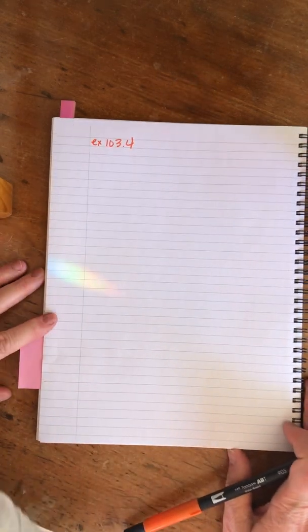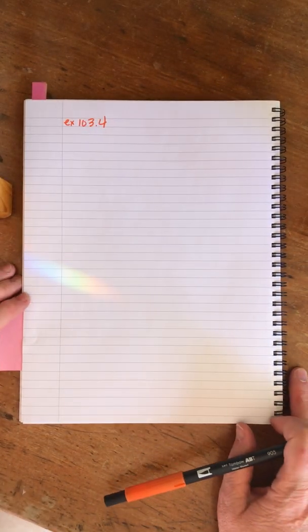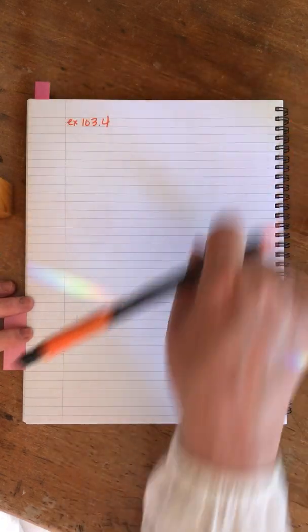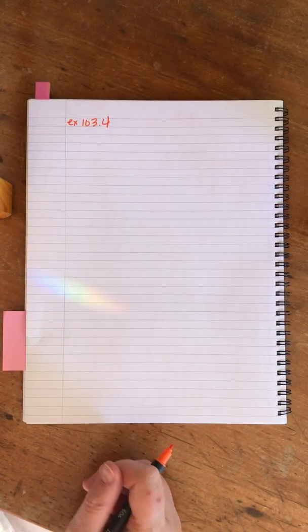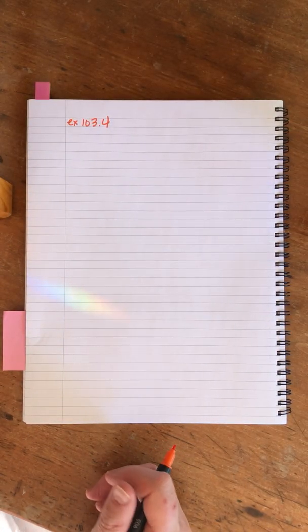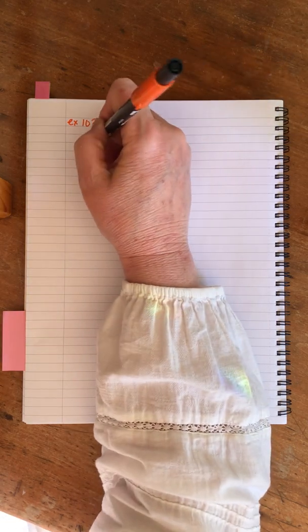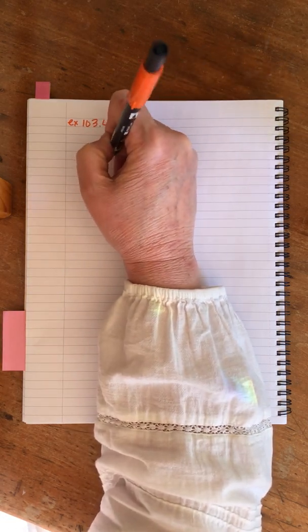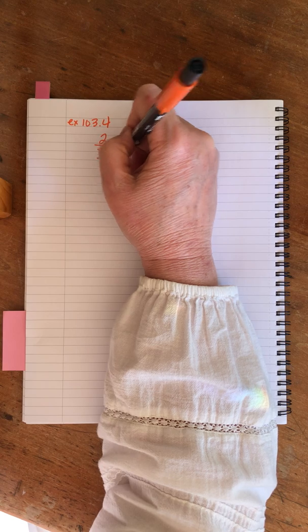103.4. Let me just make sure. Yeah, I always knock it out of the camera. I should put little markers on my table, but I've never done that because I work at all different tables. 103.4, ready? Solve, it says. I'm not going to write that down, but I notice it.